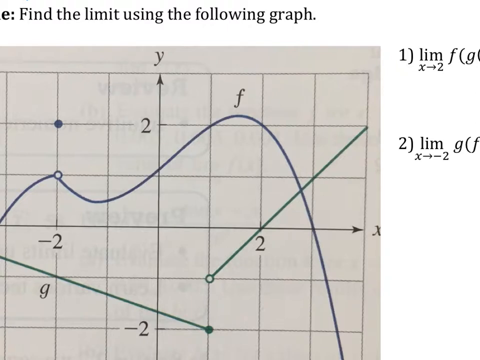Okay, so let's look at this question. The limit as x goes to 2 of f of g of x. So we are going to go to 2 on g first because it's saying drop it into g first. So the limit as x goes to 2 of g of x is what we need first. So g of x at 2 is 0, right? So now we are evaluating the limit as x goes to 0 of f.